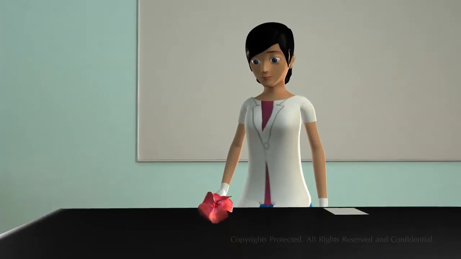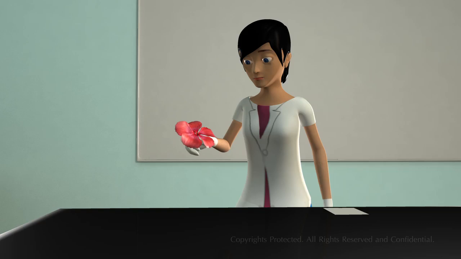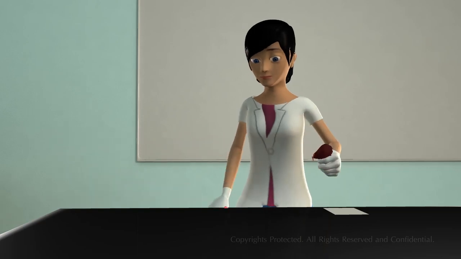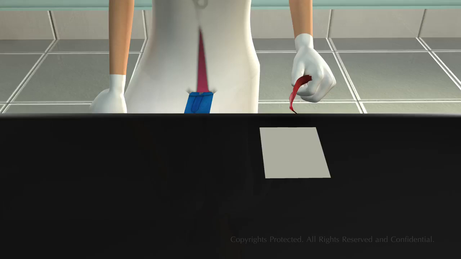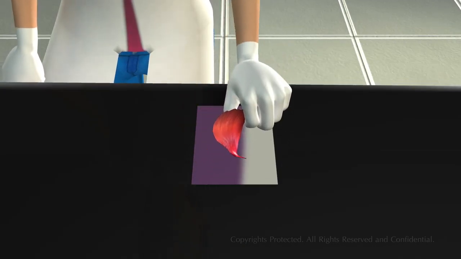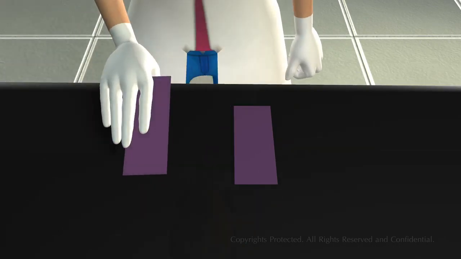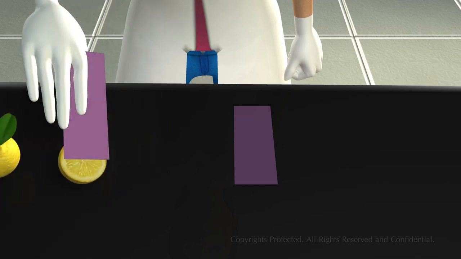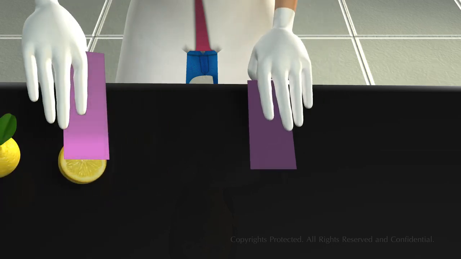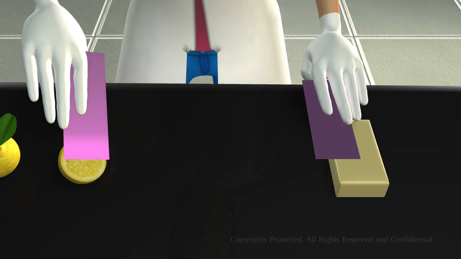Take a China rose flower. Pull out a petal from the flower and rub it on a piece of paper. Split the paper into 2 parts and place one of the halves on a piece of sliced lemon and the other half of the paper on a bar of soap.